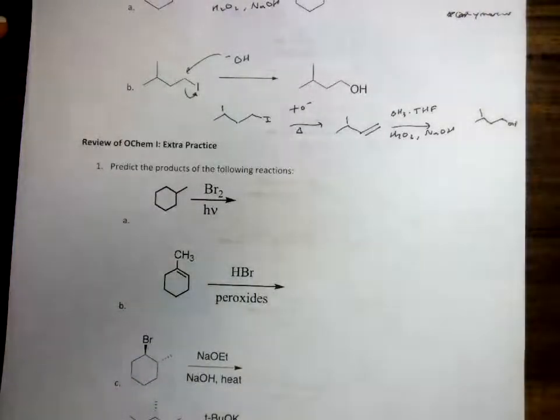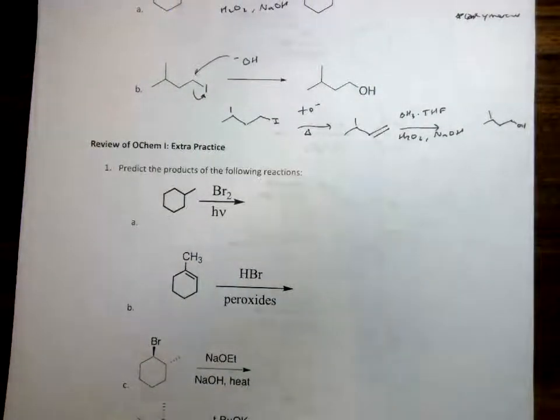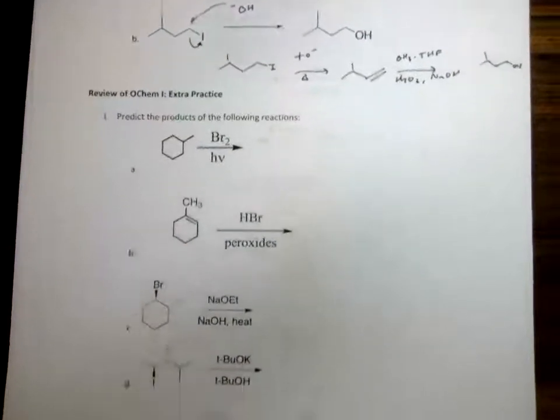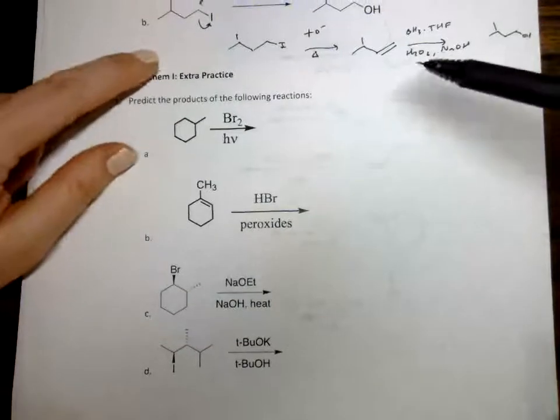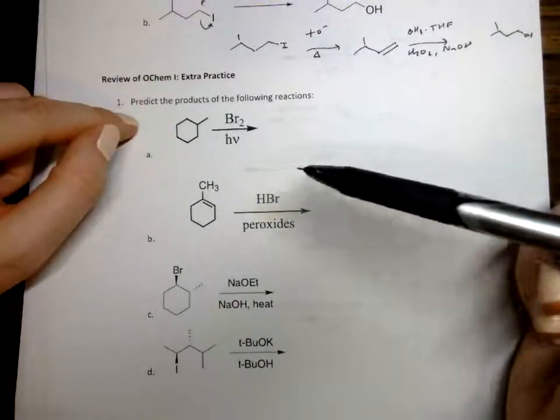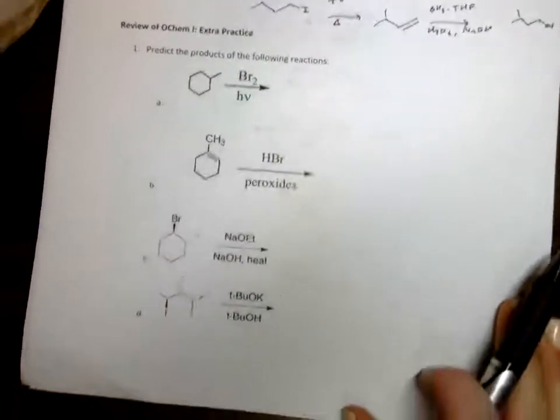So you can do either of those and you will get it right, whatever makes the most sense to you. This is when ochem kind of starts to diverge. There's not just one answer, there's multiple right answers.